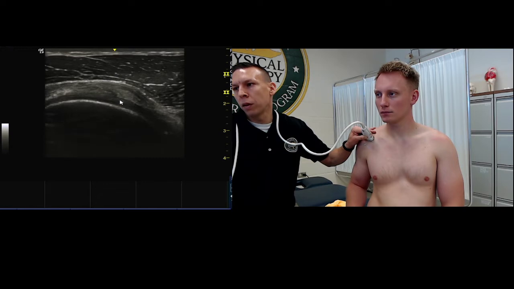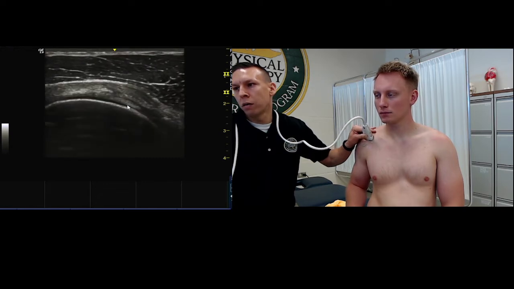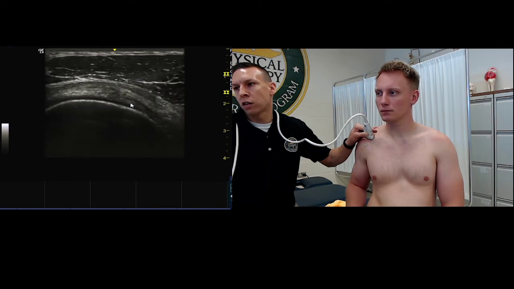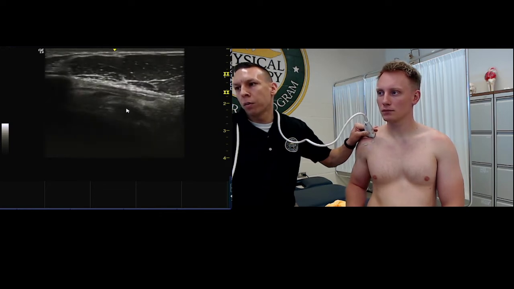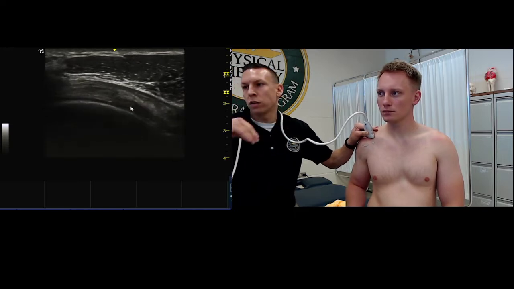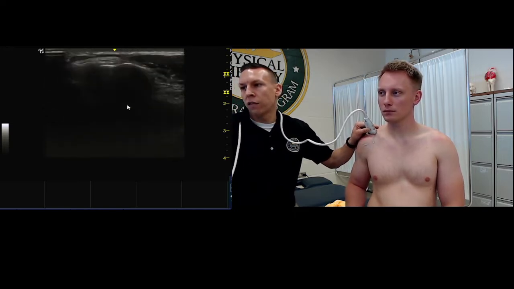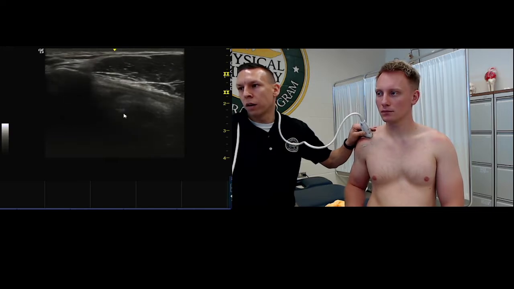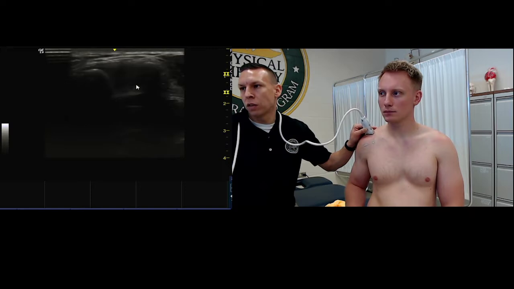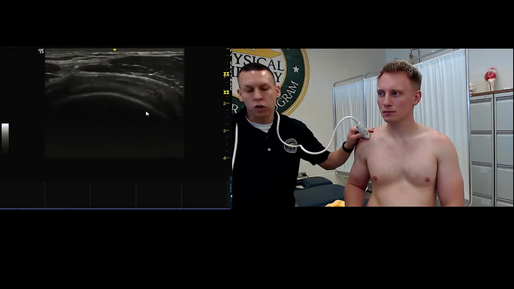And we're going to probably lose it a little bit as we keep coming up. But you can try to visualize it as far up as you can go. But you're probably going to lose it the further up you go. It's going to kind of dive underneath the acromion here. And so right here's the acromion. But it's going to dive under some of these osseous structures.